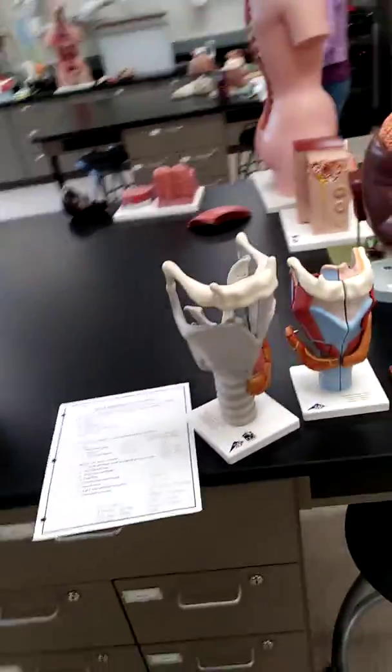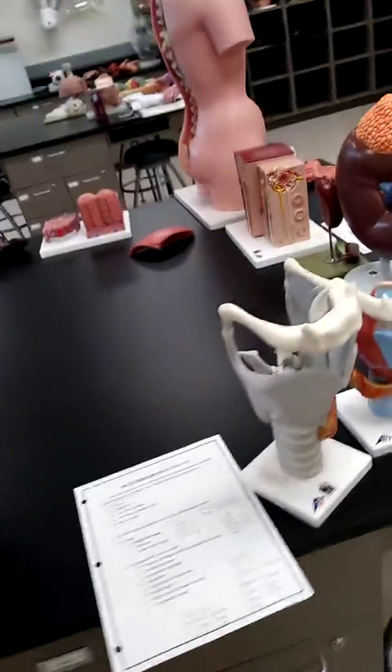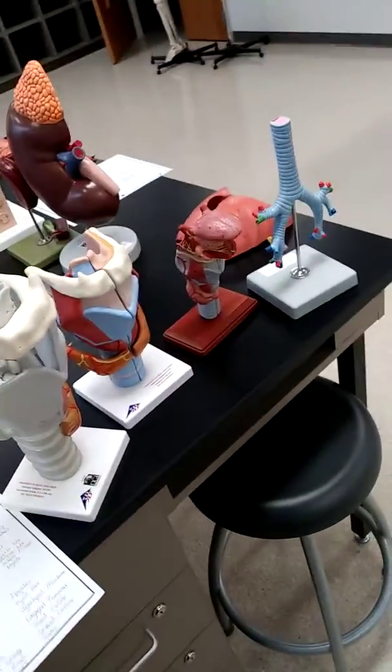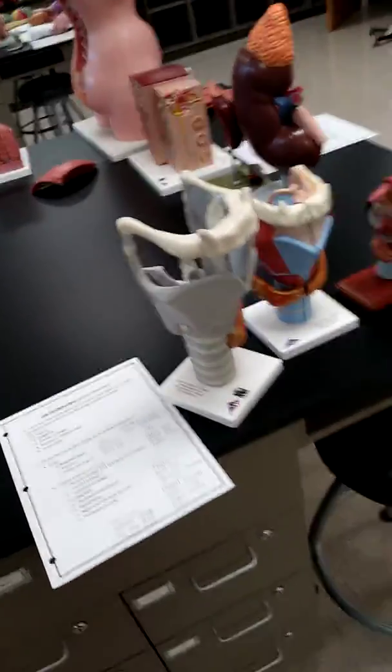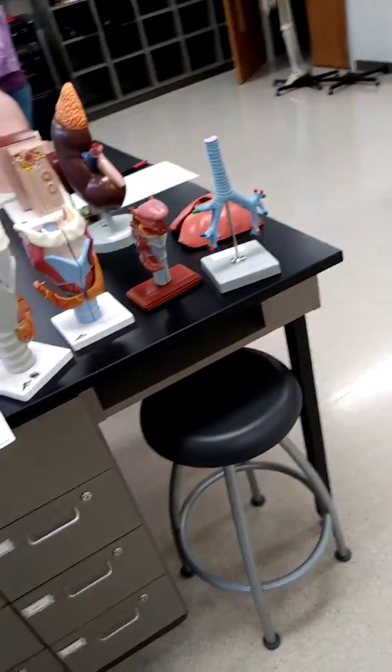Hey guys, so I picked out all of the different models that I think could possibly be on the lab practical, at least that we know of so far. This isn't without the reproductive system. So I'm going to go through the different models to make sure that you guys have everything, all the different spots and places that he could be asking for, okay?